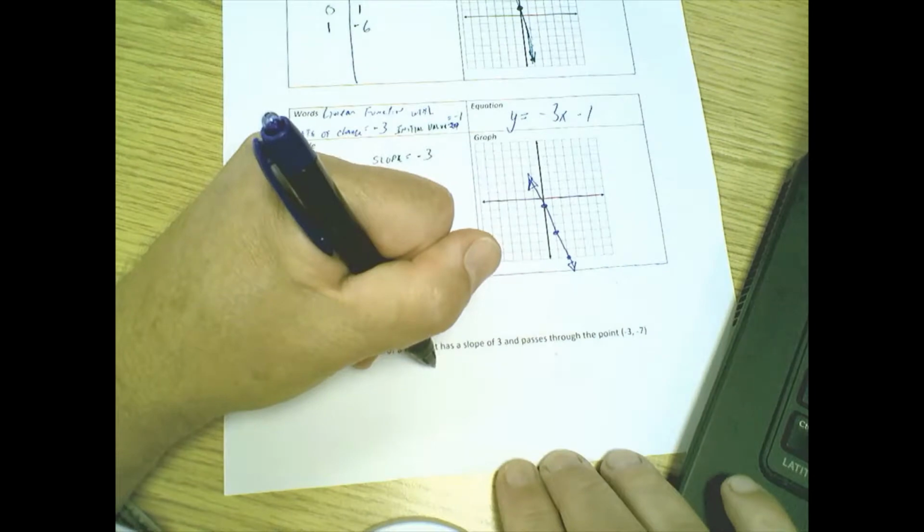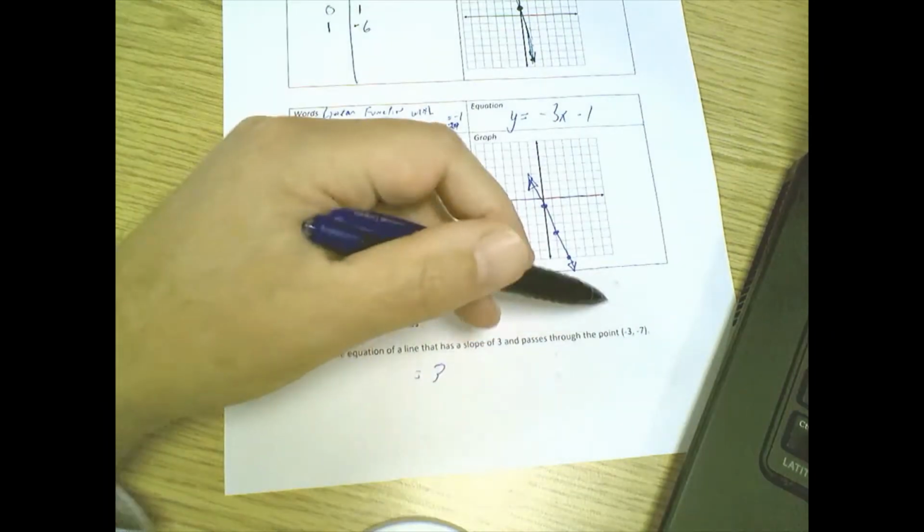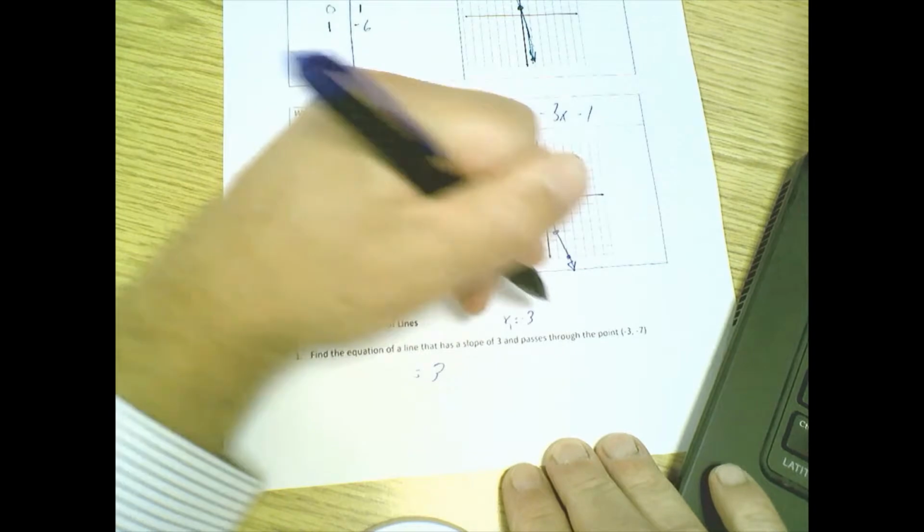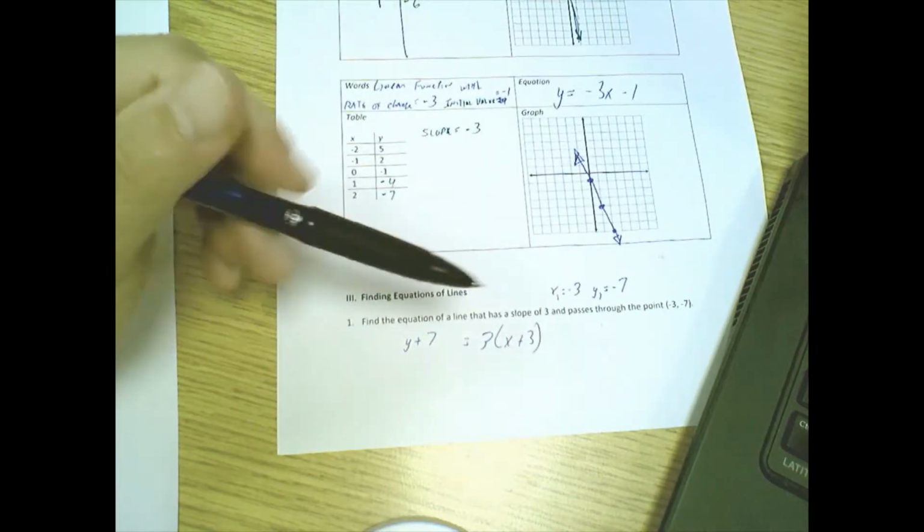We know what our point-slope form looks like. y minus y1 equals m times x minus x1. I know that my m is equal to 3, so I'm good there. I know that my x1 is -3, my y1 is -7. So y minus y1 is going to look like y plus 7 equals 3 times x minus -3, x plus 3. y plus 7 equals 3 times x plus 3. That's a good point-slope format for this line.